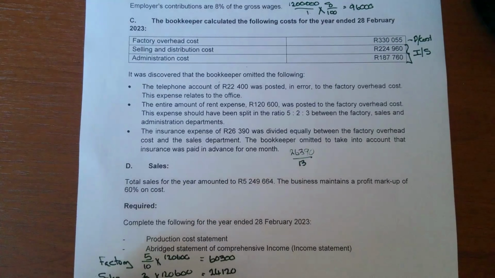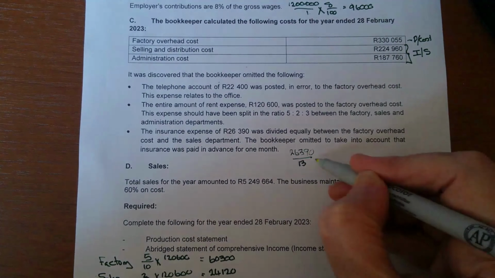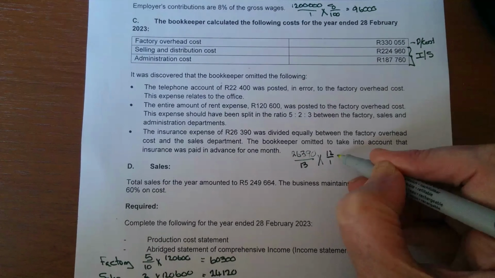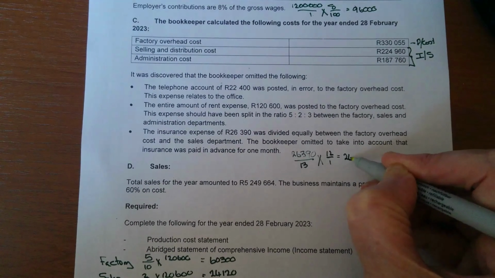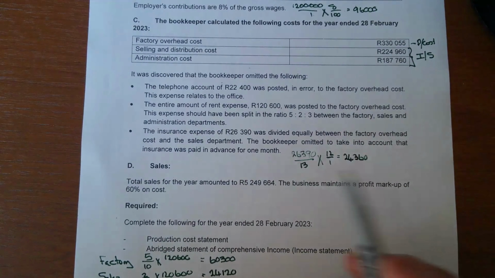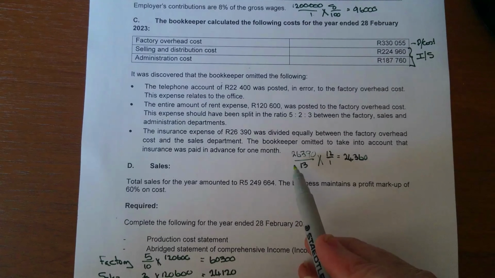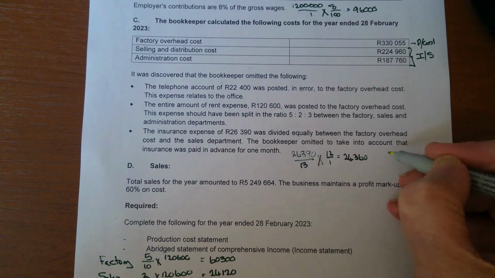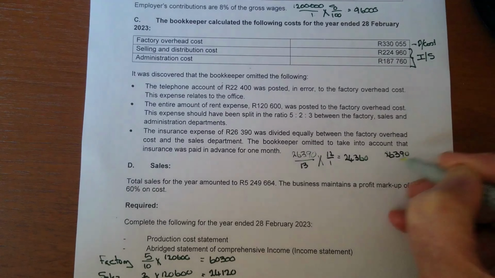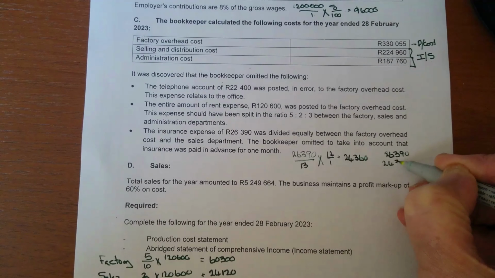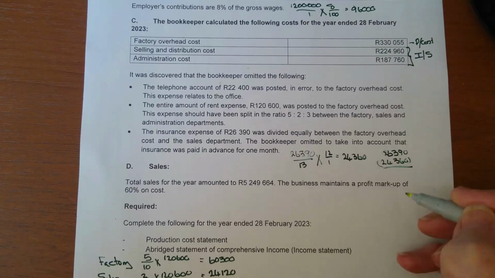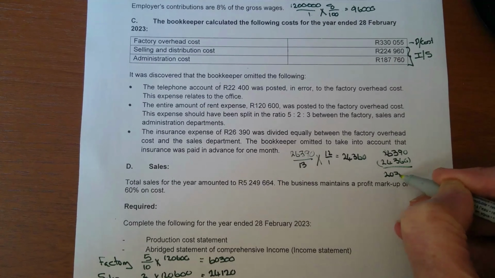So we have to divide it by 13 and then multiply by 12 to see what the amount should be for the current year. And that will give me 24,360. So we recorded it as 26. It's only supposed to be 24. So if I deduct it from each other, it means I can work out what was the amount that was overcalculated and recorded in the production cost statement, and that is 2030.